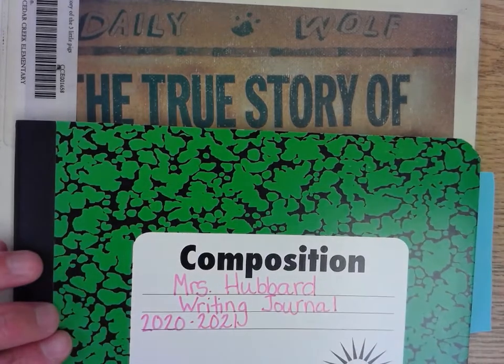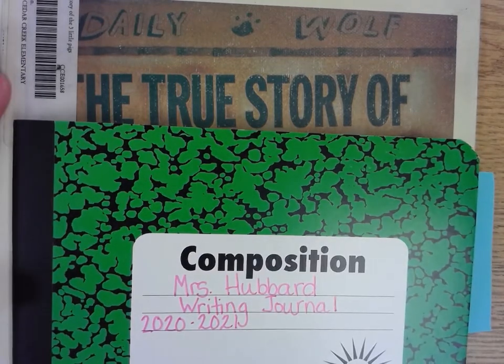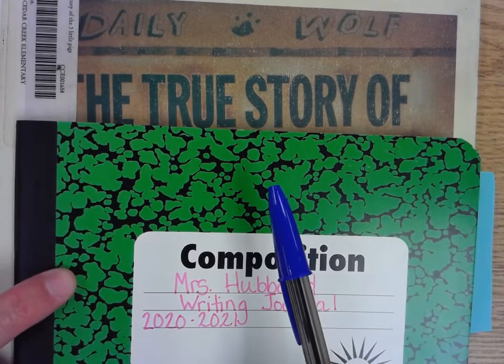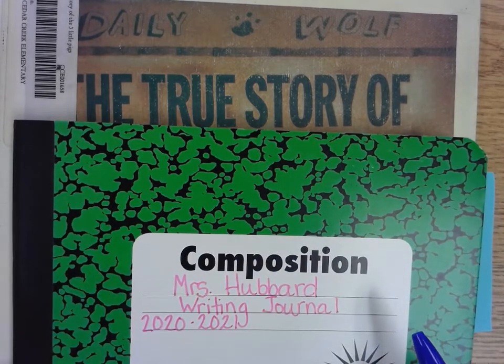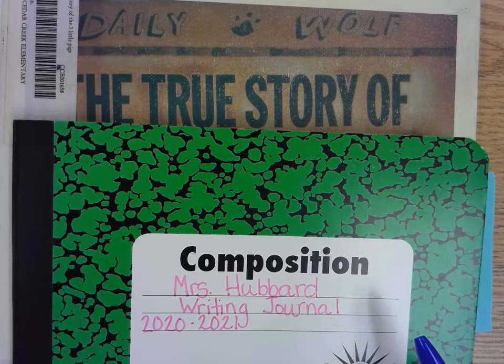Hi writers, the supplies you need for today's work are a book that you're reading, your writing journal, and something to write with. The purpose of your work today is to notice how authors use punctuation. We are going to read like a writer.